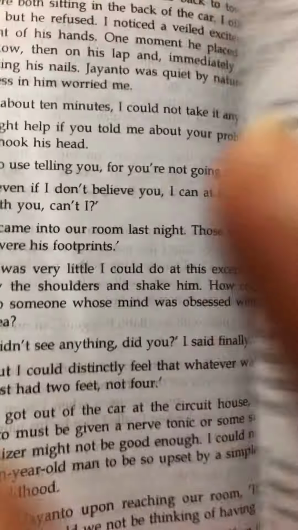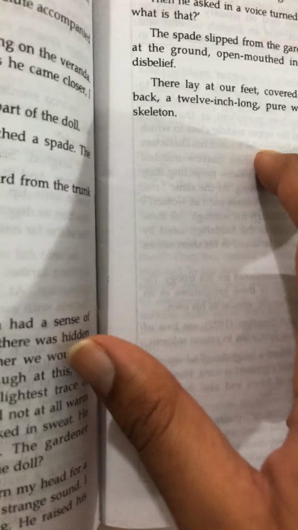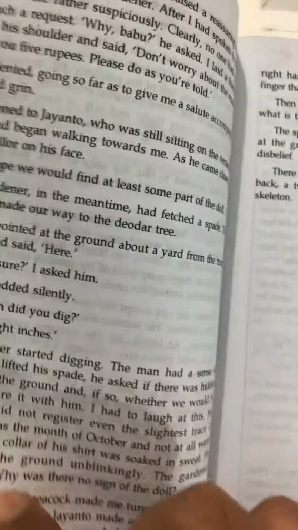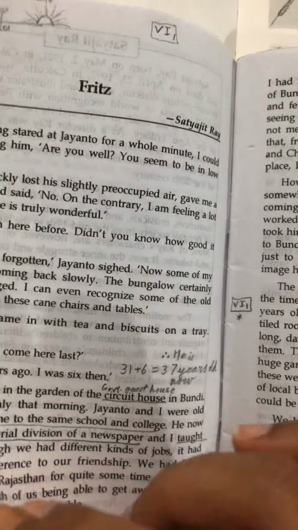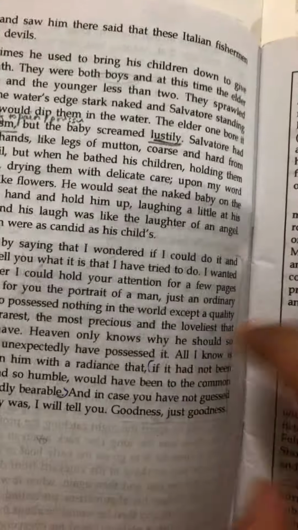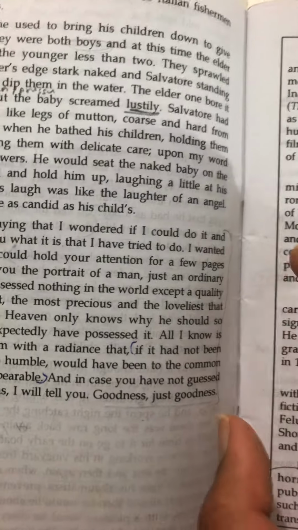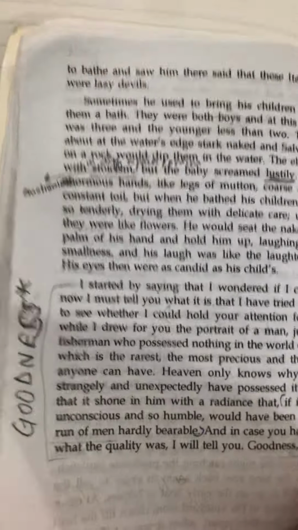And in the end, what happened? A 12-inch white skeleton. Here it said 12-inch pure white, perfect little human skeleton from where Fritz was buried. What if Fritz was really human? What if it was mixed? What if it was artificial intelligence? What if it was an alien? What if it was a ghost in the body of a human child that had died so it could give purpose to someone like Jayanto?